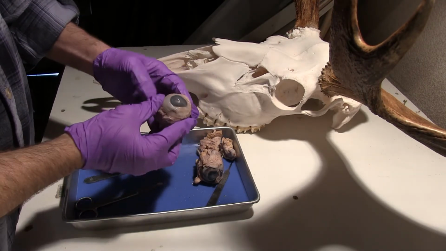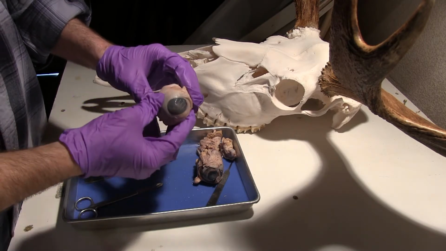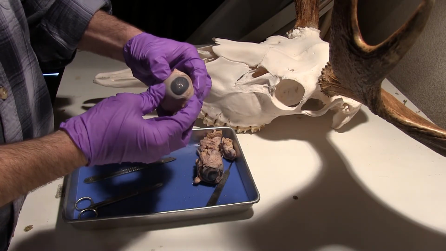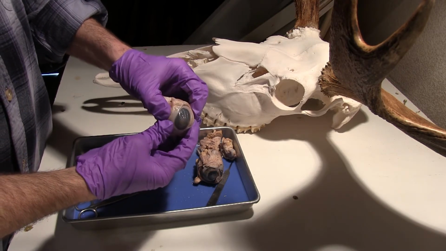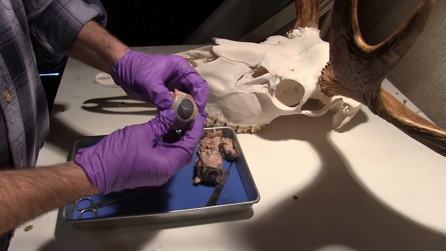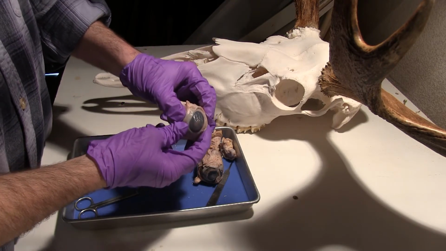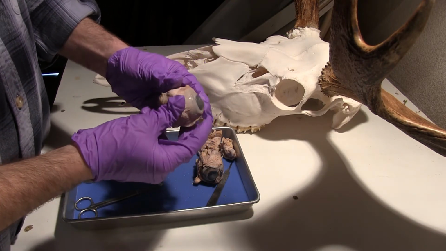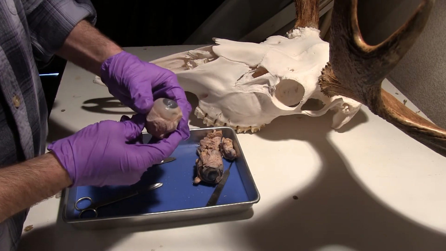So I'm going to cut into the anterior portion of the eye here, and there is fluid contained in the anterior portion. You can actually see that fluid pushing on the eye as I push on the sides here. This is going to be called aqueous humor in the anterior portion in front of the lens, and in the posterior portion we have what's called vitreous humor.